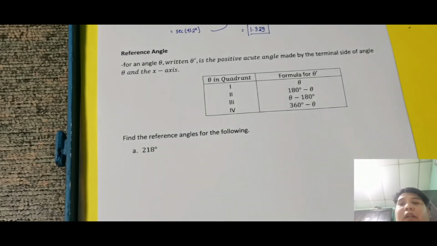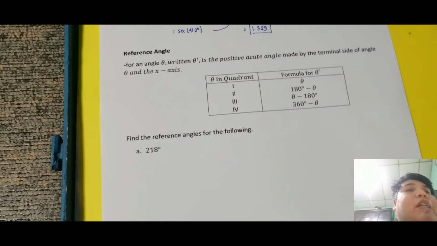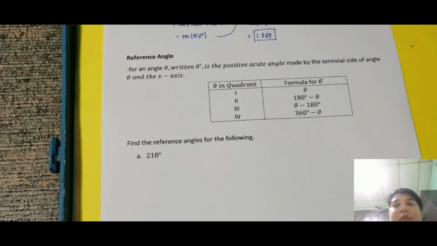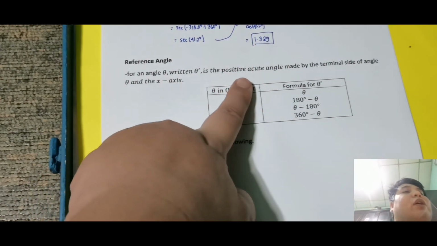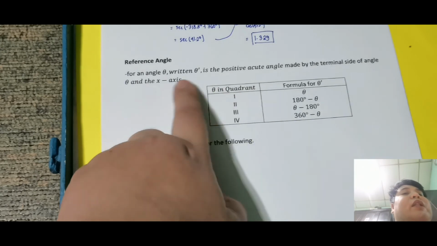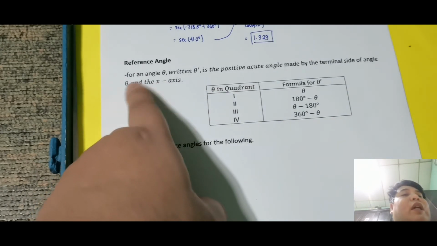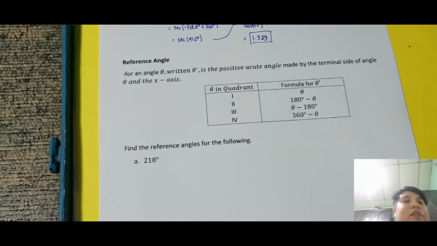So, sabi ko nga, part din ng video na to si reference angle. Medyo matagal nga siya. Ito nga, special angle na, tapos may reference angle pa. So, sabi, for an angle theta, written theta prime, is the positive acute angle made by the terminal side of the angle theta and the x-axis.